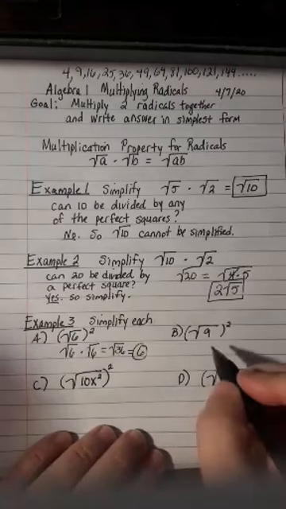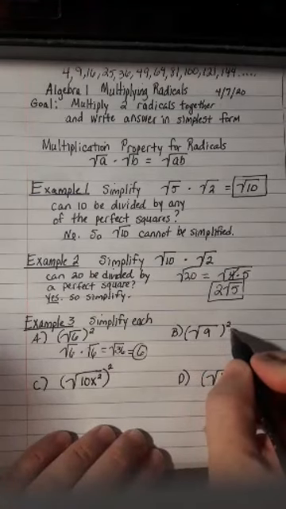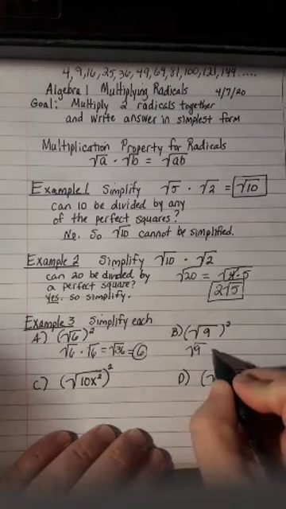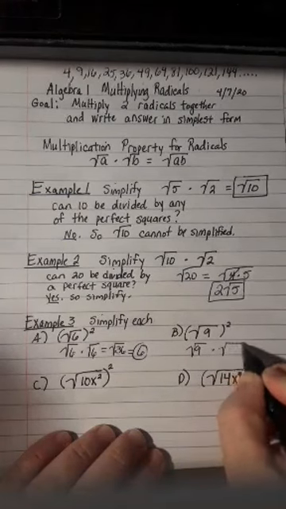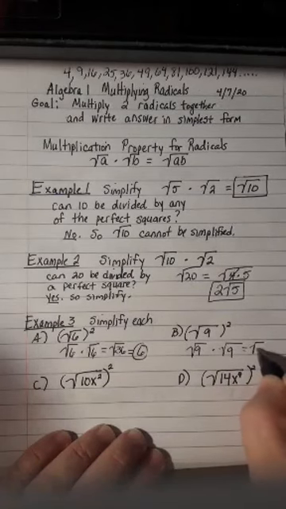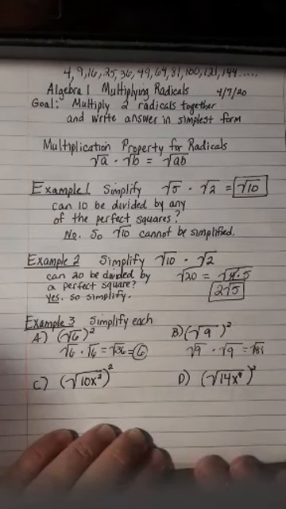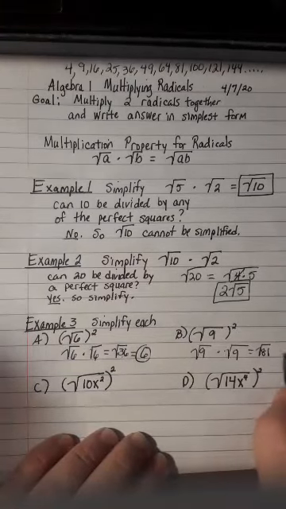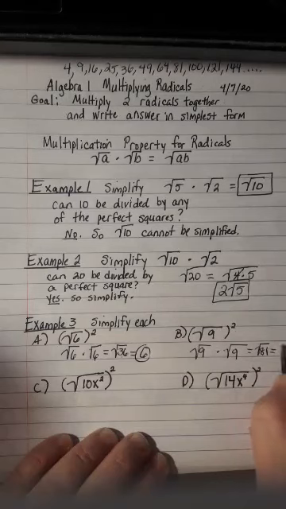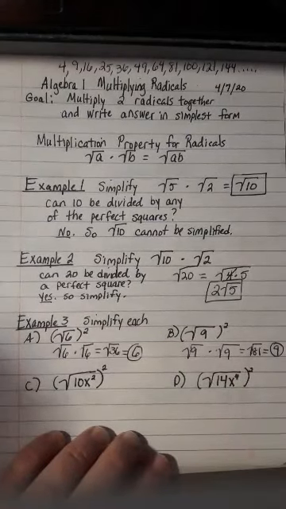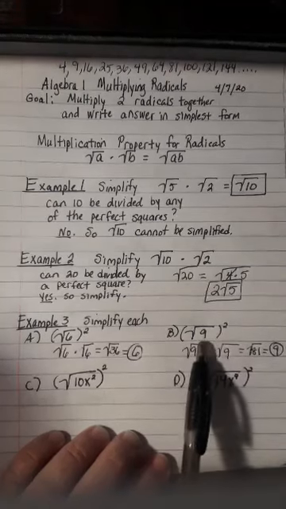On part B, we've got the square root of 9 to the second power. So that means you've got the square root of 9 times the square root of 9, which is the square root of 81. Well, what is the square root of 81? It's 9. So the final answer is 9. Look at the answer and look at the problem.